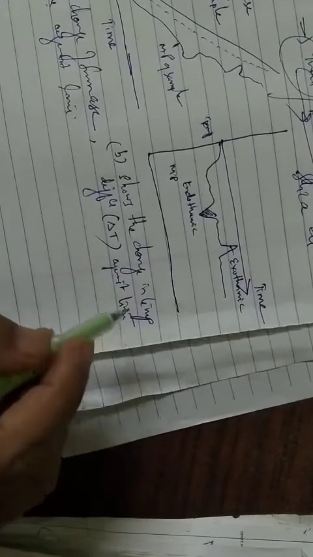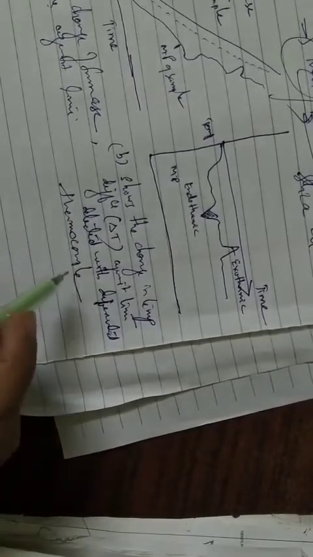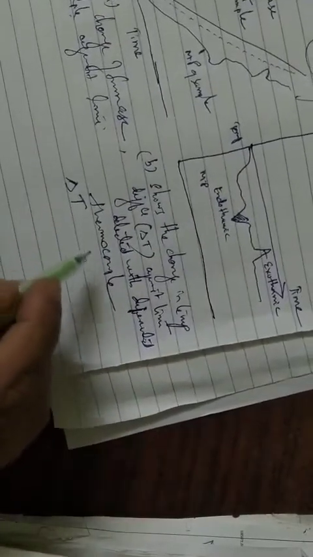Okay, so this is what is detected with the differential thermocouple. So here the delta T, whatever we are going to get, is referred to as the DTA signal.